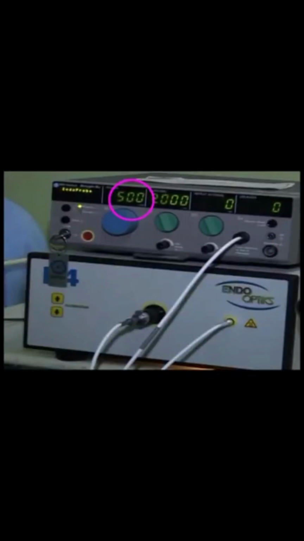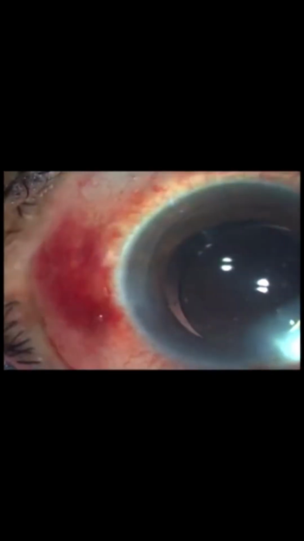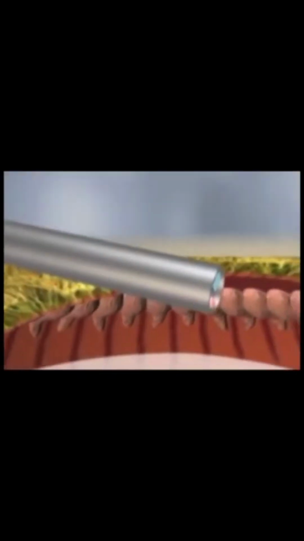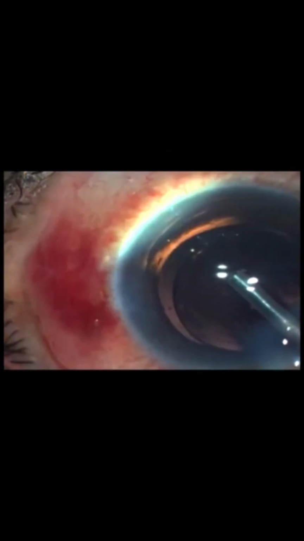We set the laser to continuous delivery mode with 250 to 500 milliwatts of power. We visualize the ciliary processes by passing the curved probe behind the iris and into the sulcus. A red aiming beam is aligned with the posterior aspect of the ciliary processes.